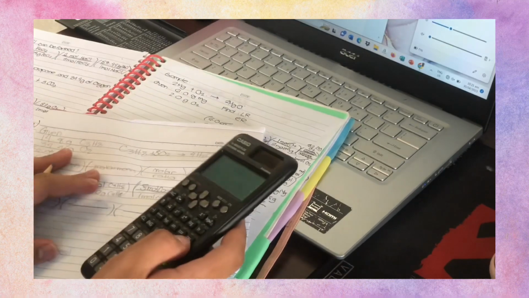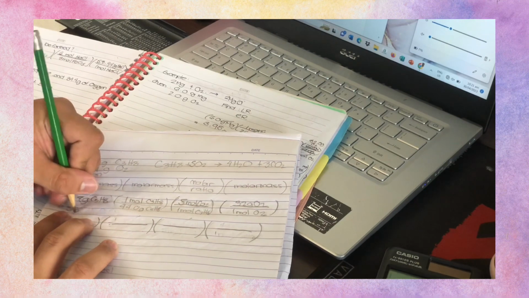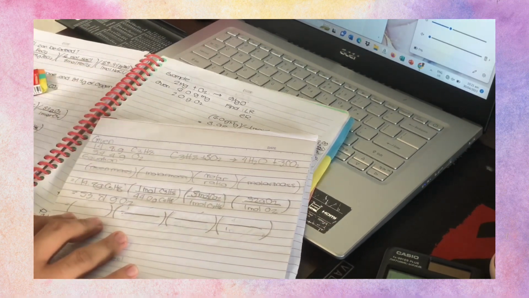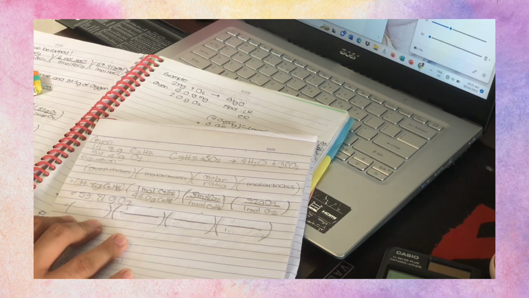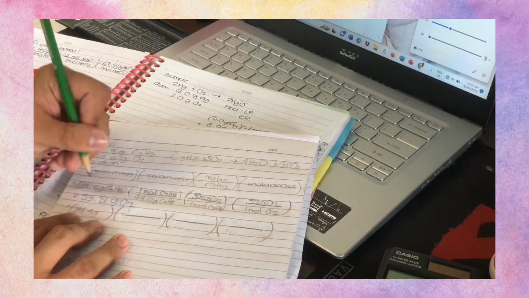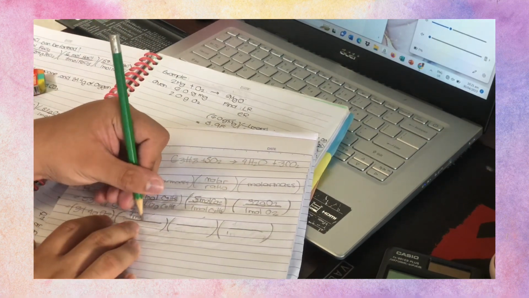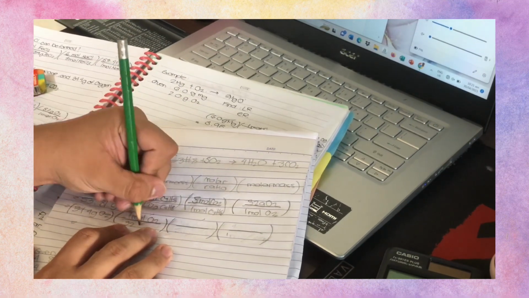Now, let's solve. For the final answer, we have 53.81 grams of O2. And then, for our second operation, we will use the given mass of O2 to determine the needed mass for C3H8, which is 34.4 grams of O2. Same process. In 1 mole of O2, there is 32.0 grams of O2.